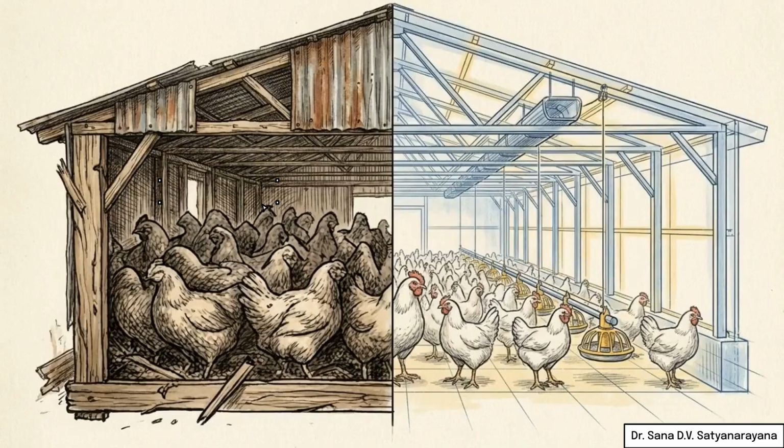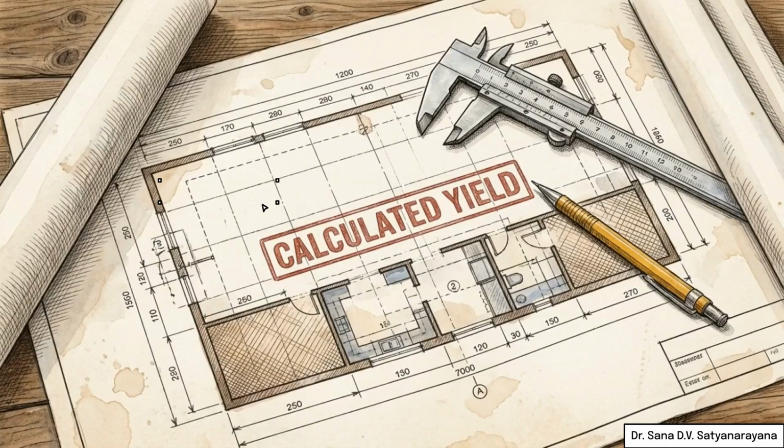In commercial poultry farming, architecture is a mathematical discipline. On one side, we have structures built on guesswork. On the other, precision engineering. A commercial broiler shed cannot be sized based on available property lines, leftover materials, or a builder's aesthetic preference. Every millimeter must be calculated.